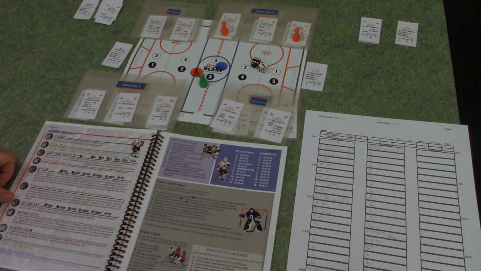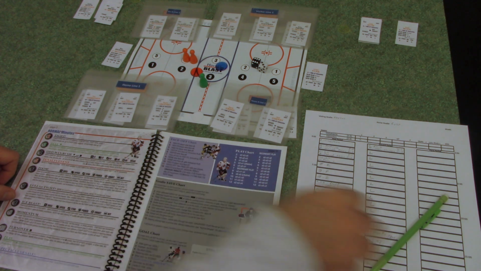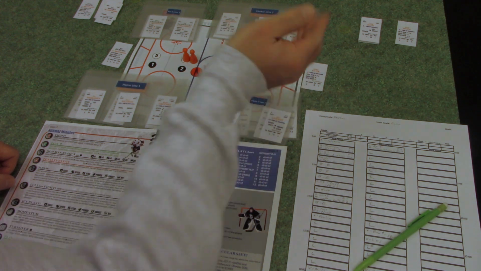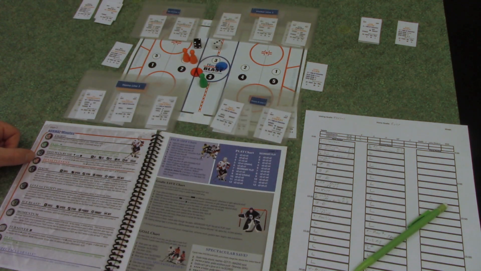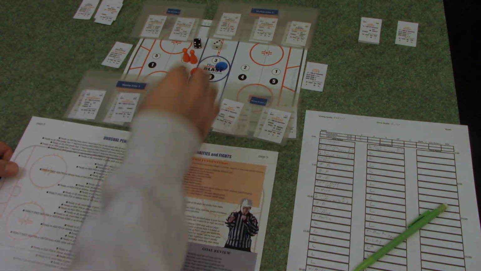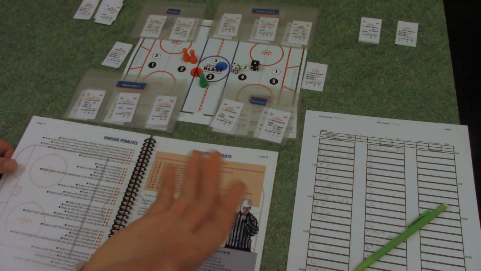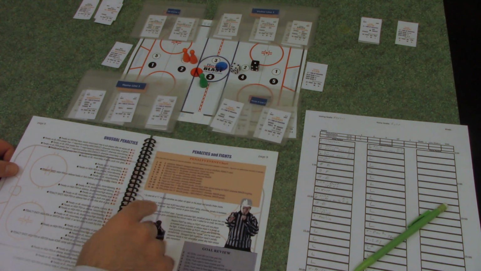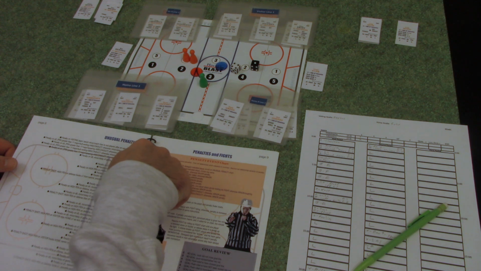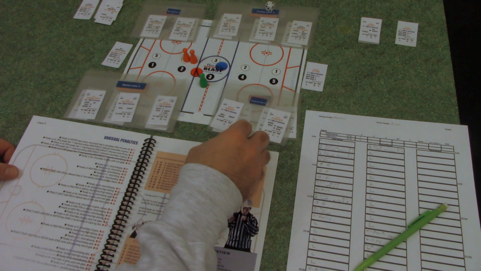And Edmonton's going to use their double shift, keep their first line out. And I guess Philadelphia might as well use their double shift. So last minute of play in the second, and we're going to have a penalty. We'll go to the penalty chart for the first time. So first we roll to see which player it is. We roll and total the dice, so it's 5. And it tells us it's the defensive player at number 4. Oh, so that's Denon.